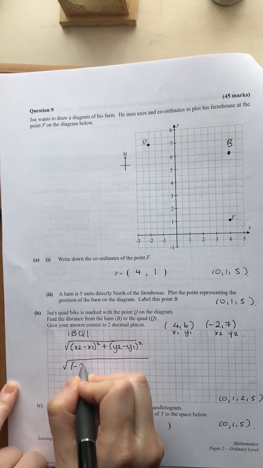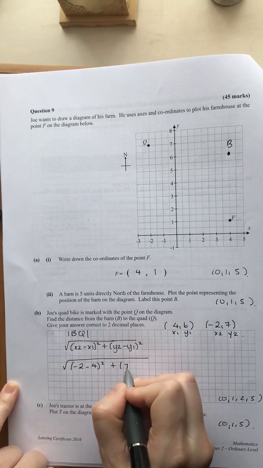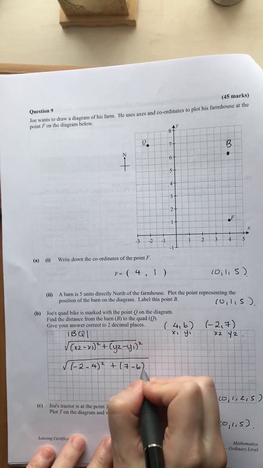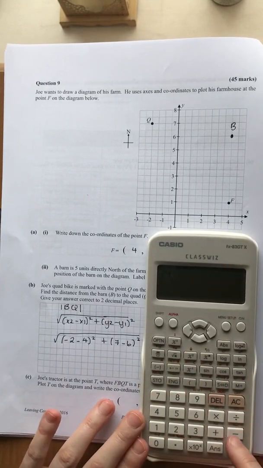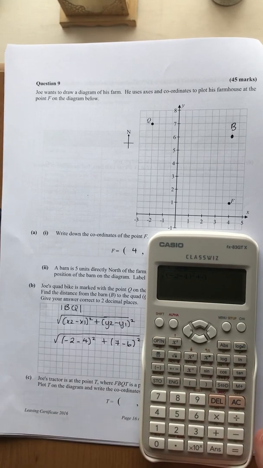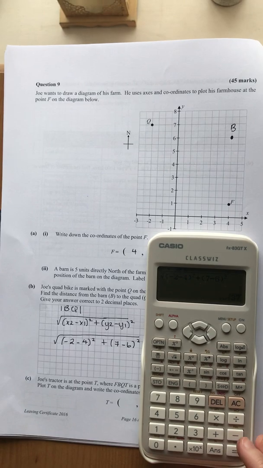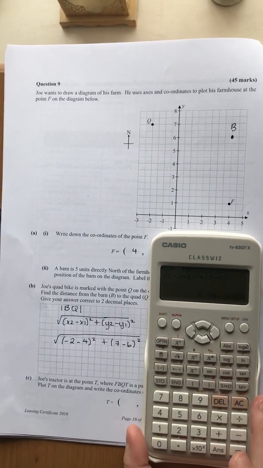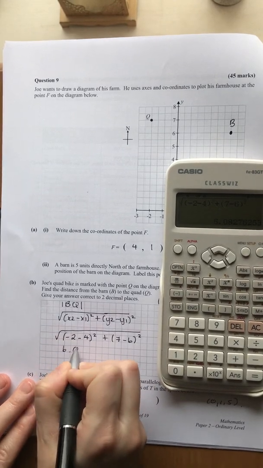So x1, y1, x2, y2. So you have -2 minus 4 to be squared plus 7 minus 6 to be squared. Put that into your calculator, so the square root bracket, -2 minus 4 to be squared plus open a bracket, 7 minus 6 to be squared, press equals, you get the square root of 37, which is to 2 decimal places 6.08.